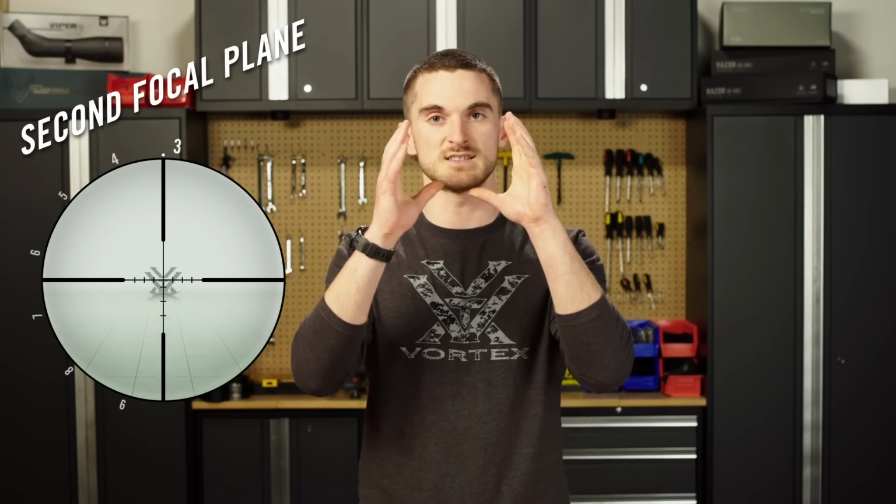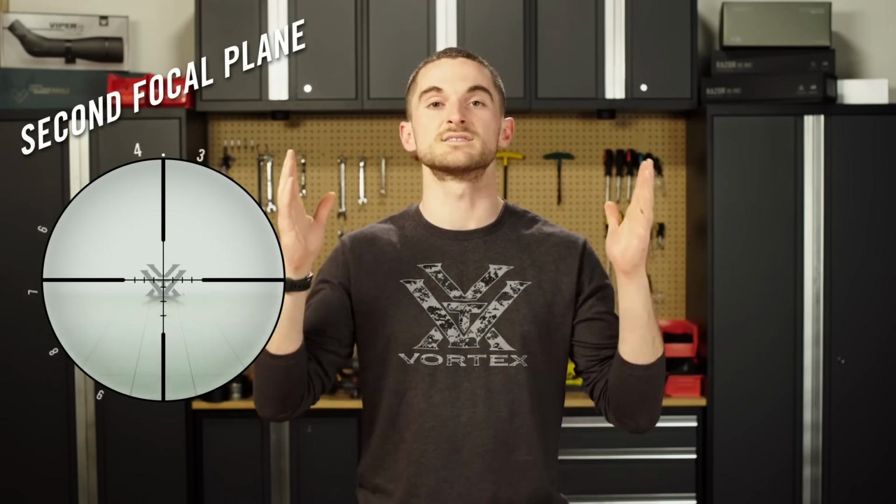You would also probably notice that the reticle does not appear to change at all with that change in magnification. It just stays the same size as the image around it grows and shrinks. That is second focal plane. You see, what's happening there is that even though the reticle doesn't appear to be changing at all, it's actually changing the entire time, all the way up until usually you get to the highest magnification, which is where its size in relation to the image size has been scaled up correctly.